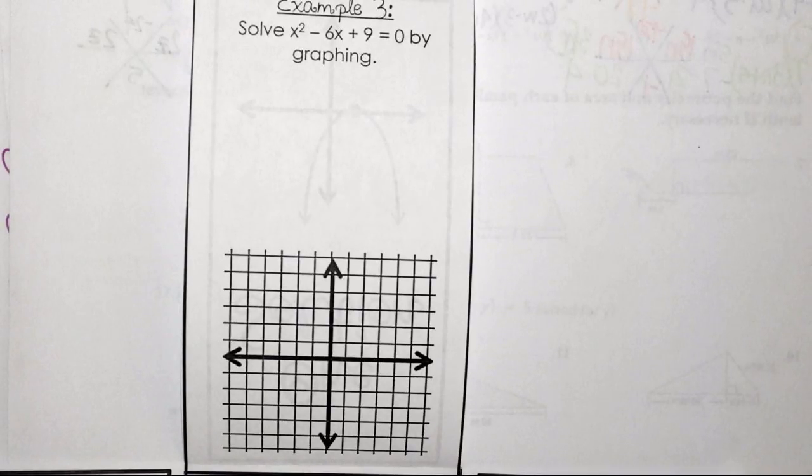Are we ready or do we need to move? Is anybody not ready? Yeah, a v is a different function. It's the absolute value function.